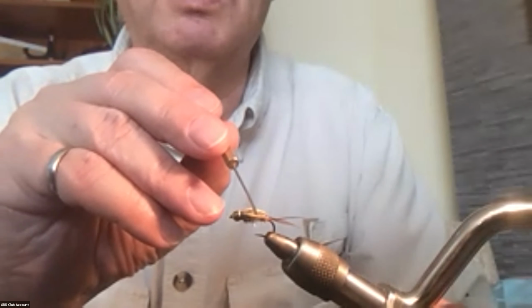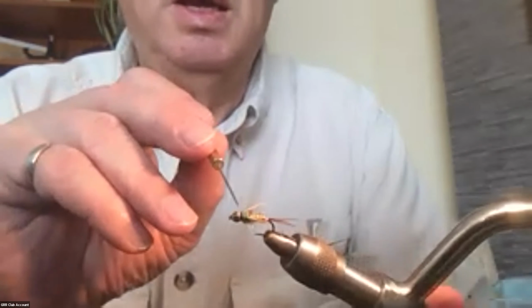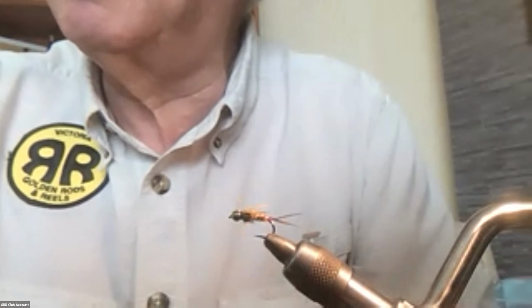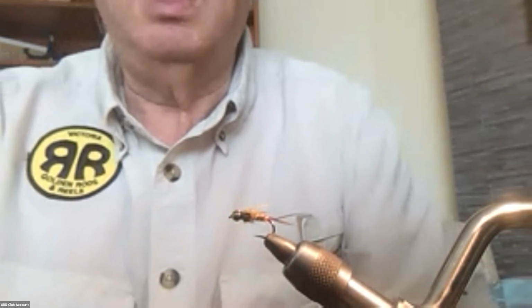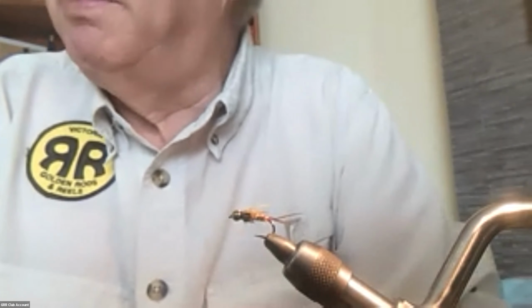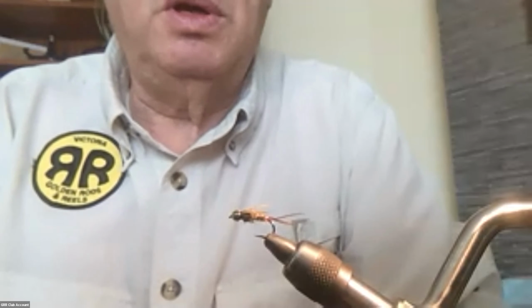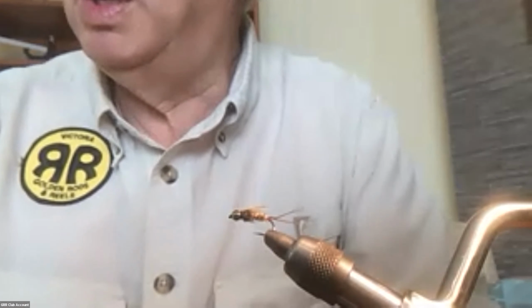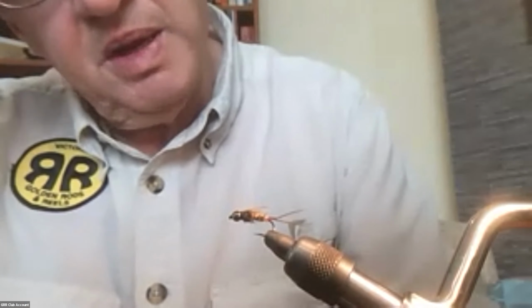This one is a little different in that it has a different tail. It uses a shell back, a flashback, to give it some shine. And it only uses the one set of goose biots. And then it uses a specific type of dubbing. Now you can substitute the dubbing if you want. I don't think it makes a hell of a lot of difference. But as we go through and I tie it, we'll tell you more about the dubbing materials you can use.